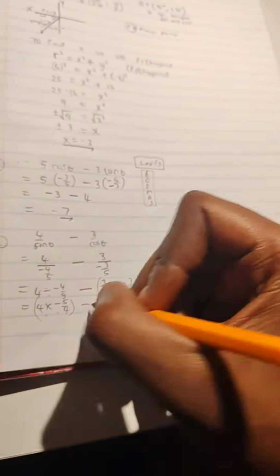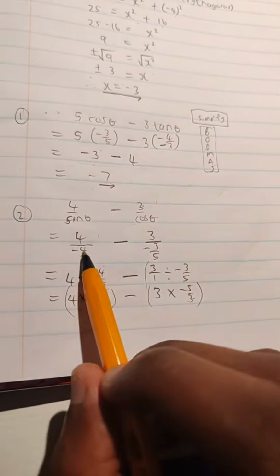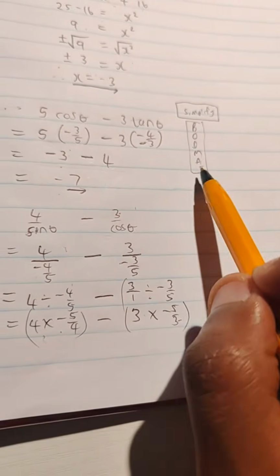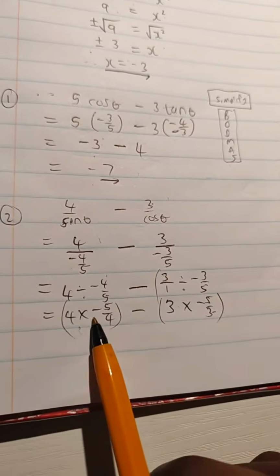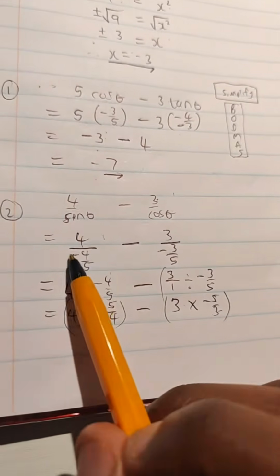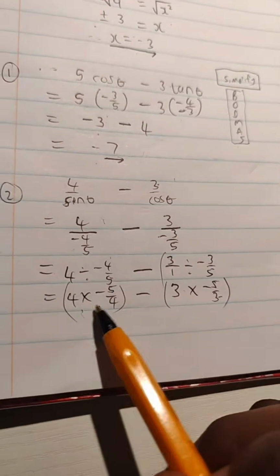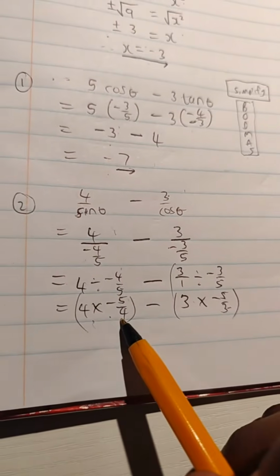Okay guys, these are separate like this because remember BODMAS says we start with division, subtraction later. So we focus on the division, and then we change the divide to multiply, because remember this is 4 divided by negative 4 over 5, which is 4 times. We flip the fraction, negative 5 over 4.